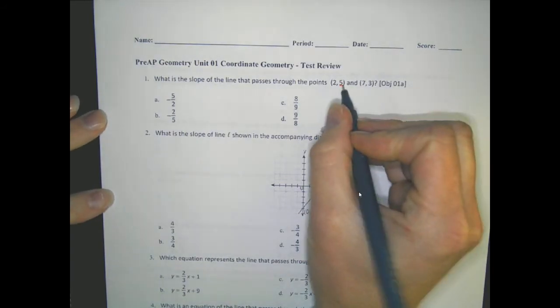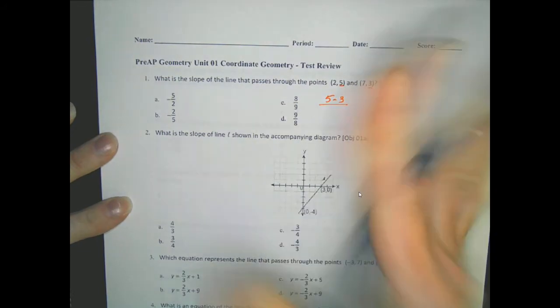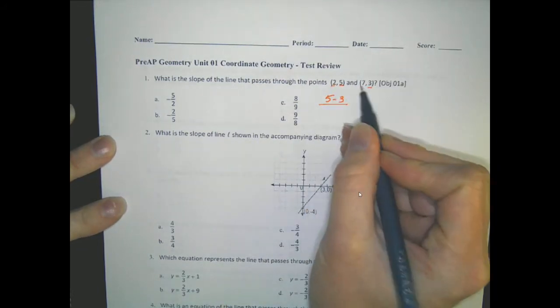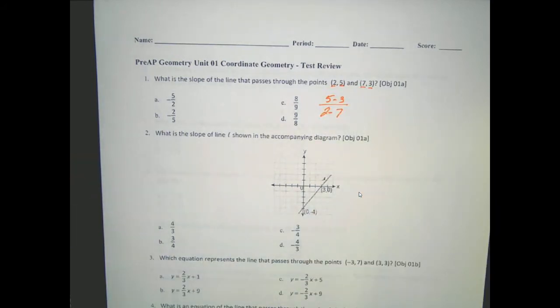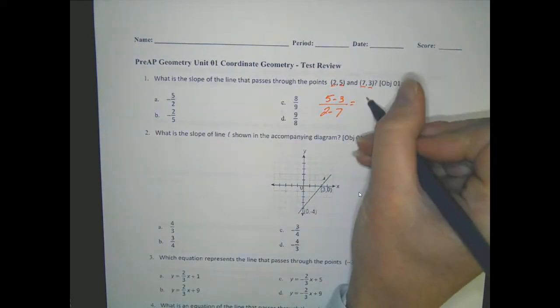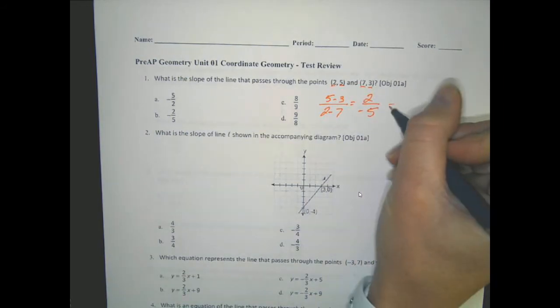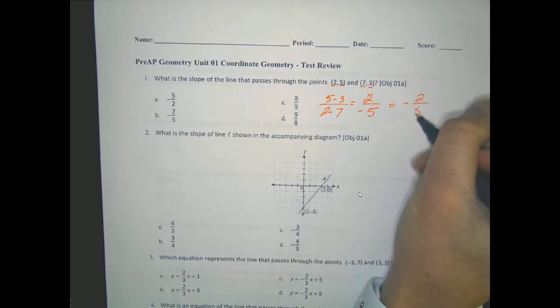You do your change in y, which is going to be 5 minus 3, or 3 minus 5, it doesn't matter how you do it. But you need to make sure if it's 5 minus 3, then this would be 2 minus 7. 5 minus 3 is 2. 2 minus 7 is negative 5. And so it's going to be negative 2/5.